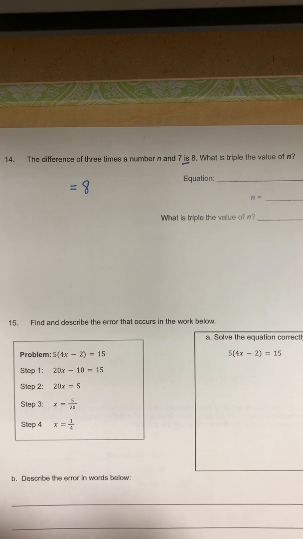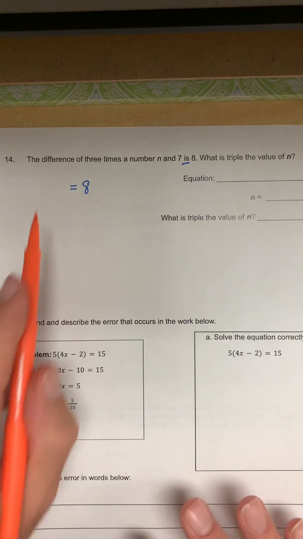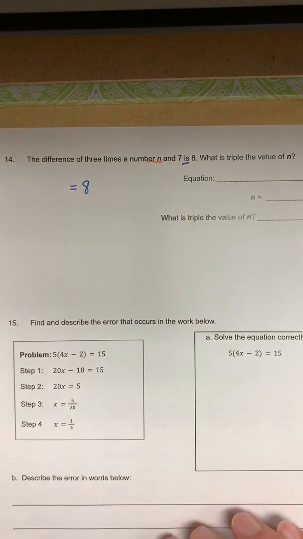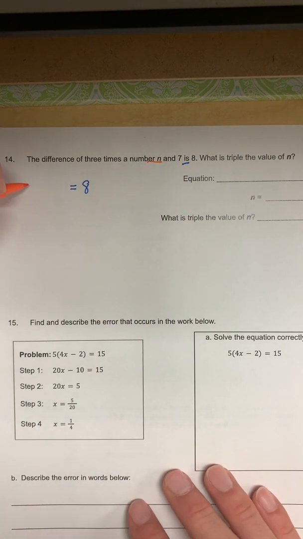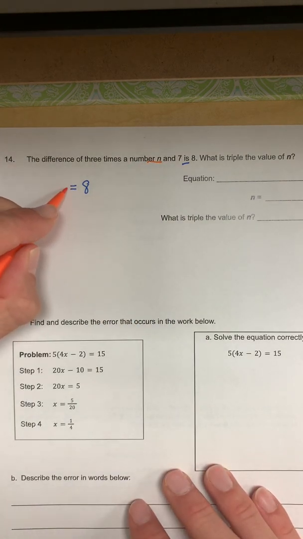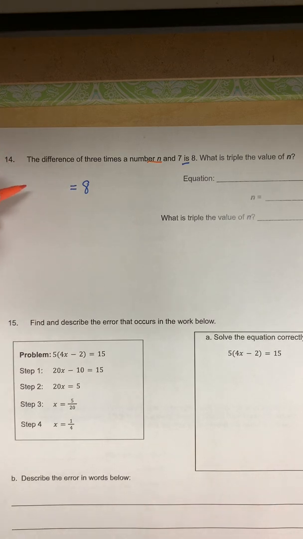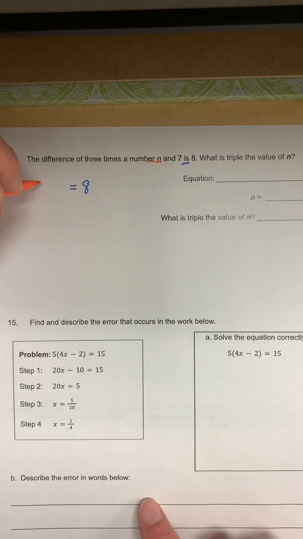The next thing I look for is our variable. So over here I see a number n. So there's our variable, and I'm going to put an n over here. I'm not going to put it right next to the equal sign because I might need to put things on either side of it. So when I put my letter down, I like to give myself a little bit of space. So there's my variable.